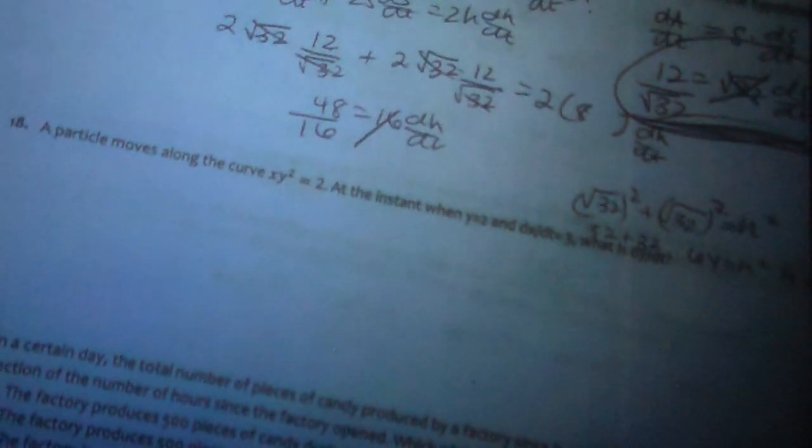Alright, cancel, cancel, 2 times 12, 2 times 12, that's 24 plus 24, which is 48. 2 times 8 is 16 dH/dt. Divide 16 over, and I think that's 3. Divide by 4, that's 12 over 4. Yeah, that's 3. B.